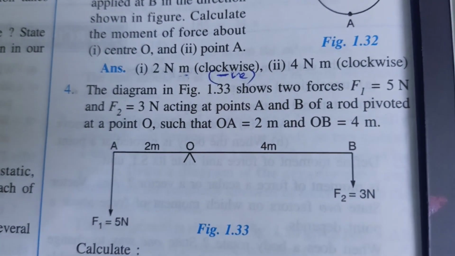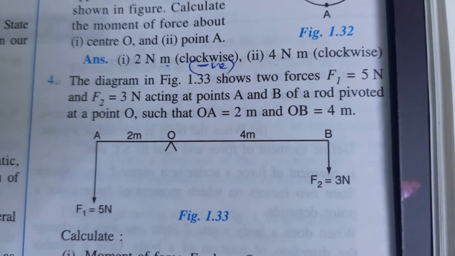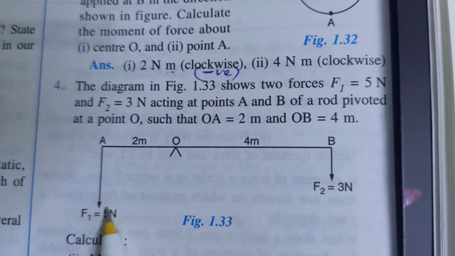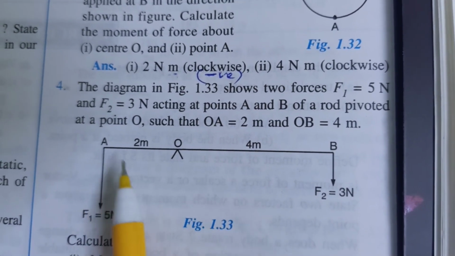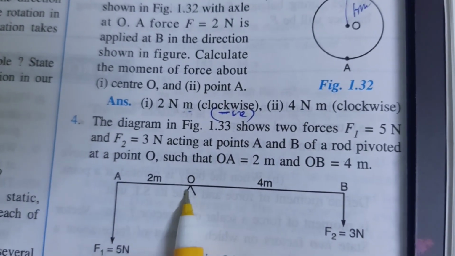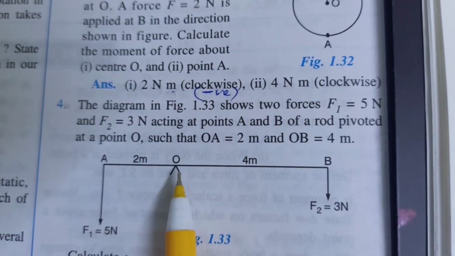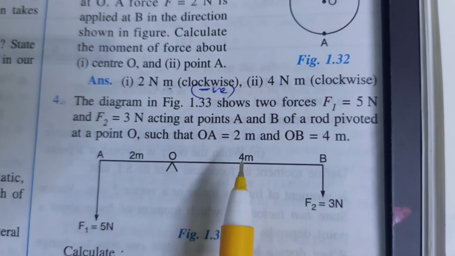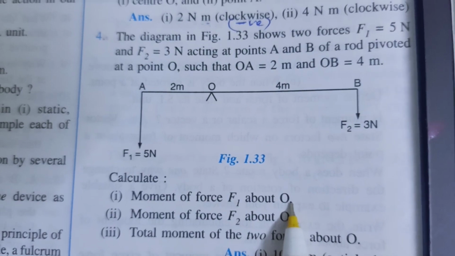Question number 4, the diagram in 1.33 shows two forces, F1 equal to 5 Newton and F2 equal to 3 Newton, acting at points A and B of the rod pivoted at a point. Pivoted means this is the fulcrum, O. O is the fulcrum, such that OA equals 2 meter and OB equals 5 meter. And then calculate the moment of force F1 about O.